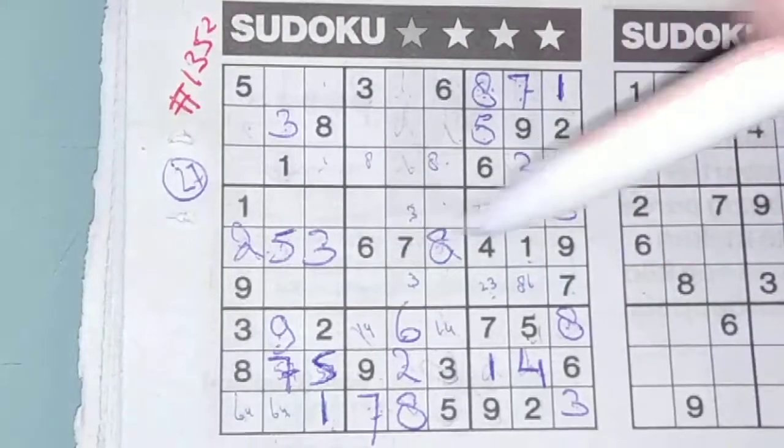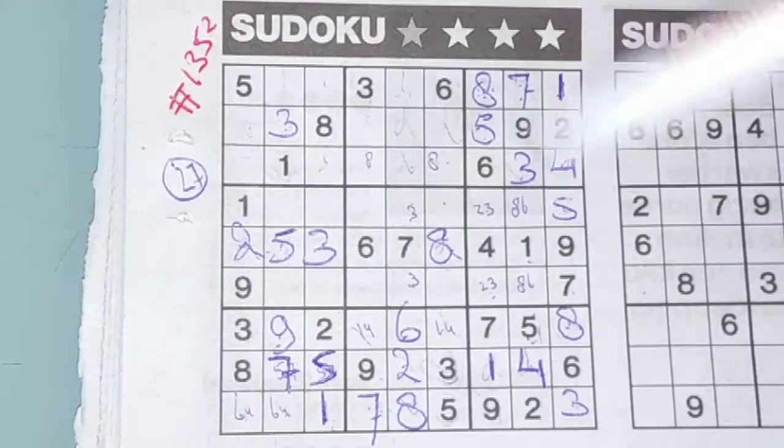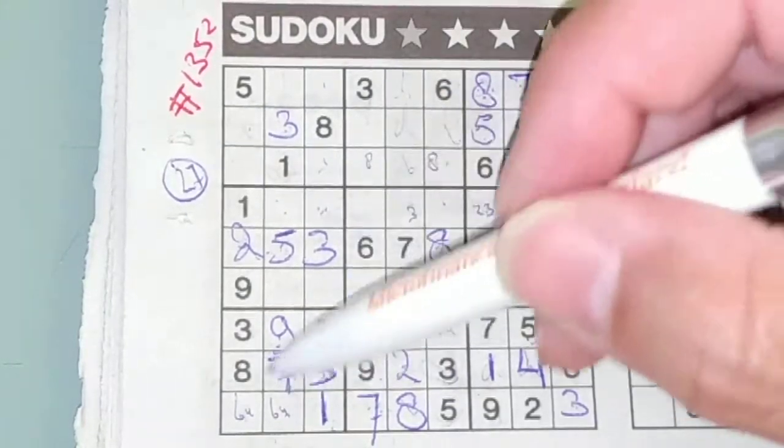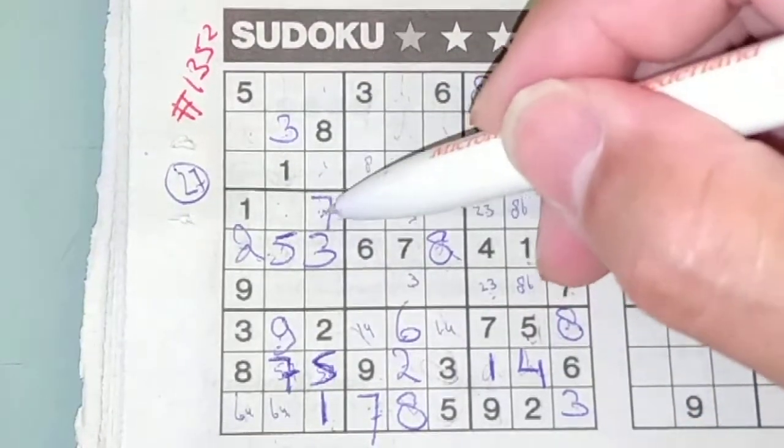7 in this row, 7 in the row above the middle row. So in that row, the only 2 places for the 7 should be here or there. We see here 7, no 7 there, 7 should be there.